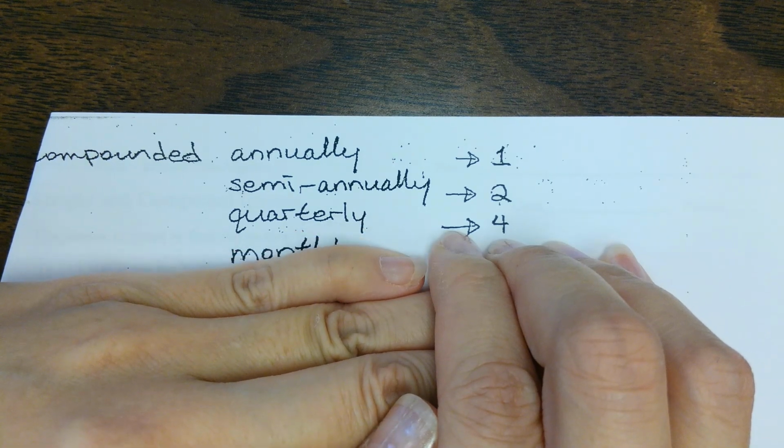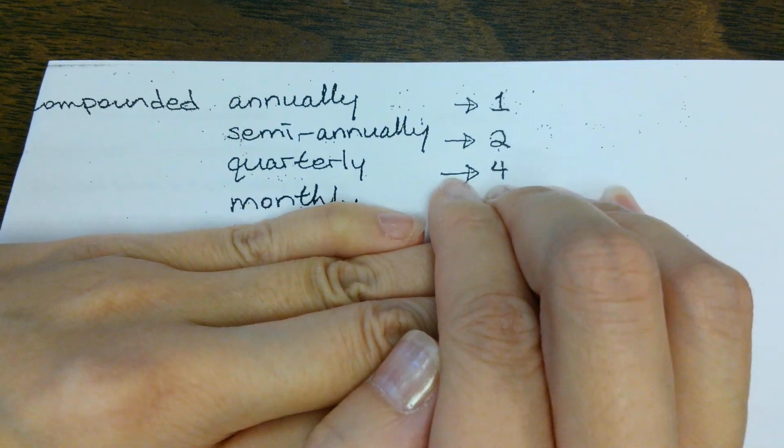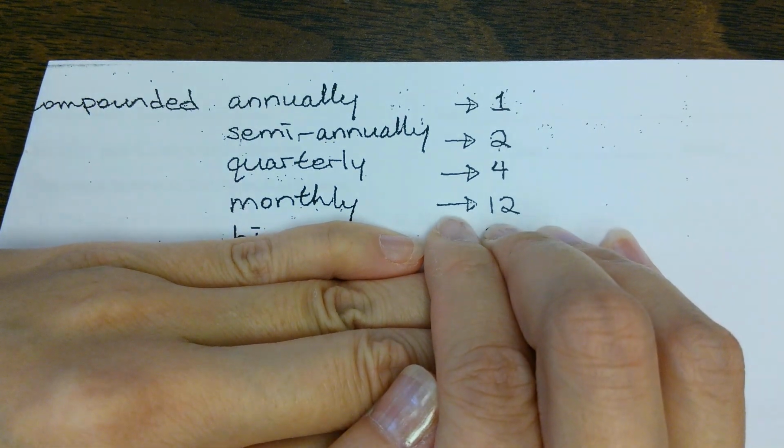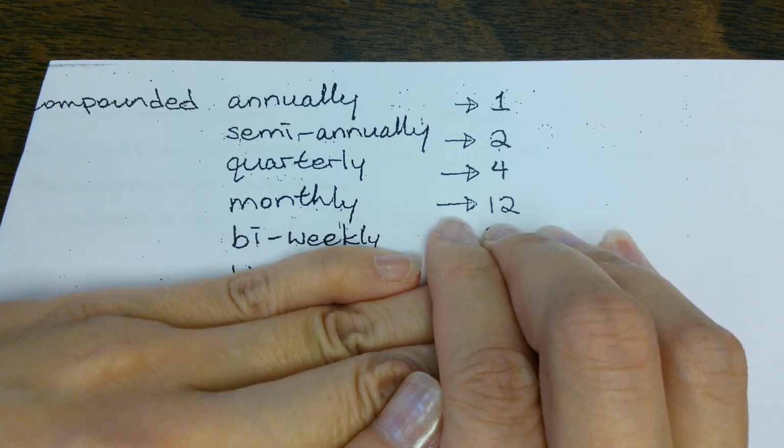Let's see, what's the next one? Oh, how did you know? Oh, yeah, you have the sheet. See how nice I am? I photocopied the notes for you guys. Before, I would have them write it out.